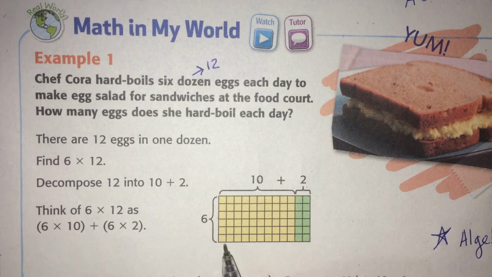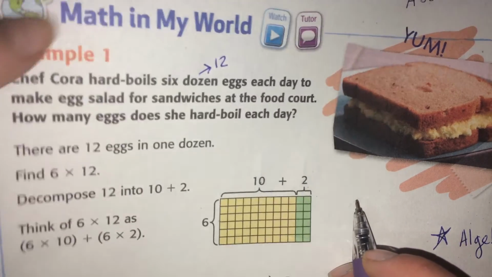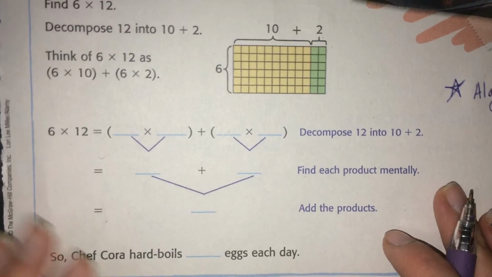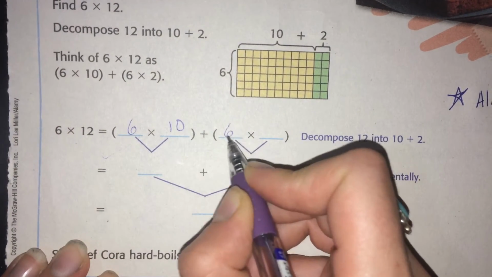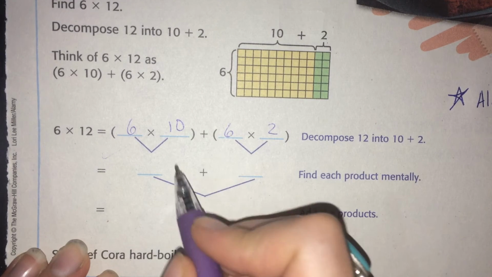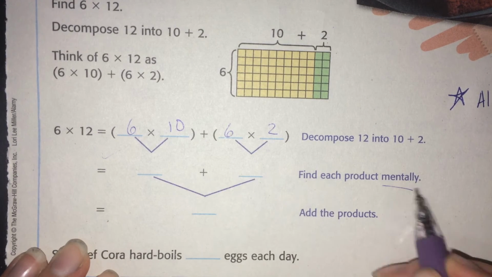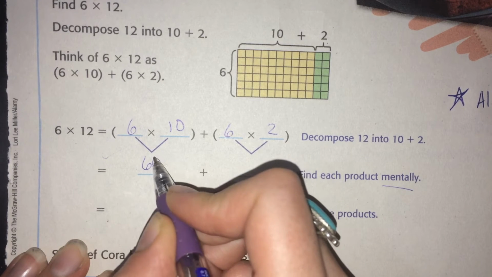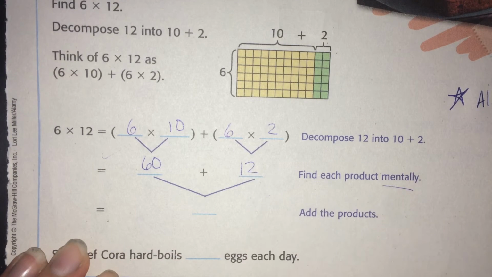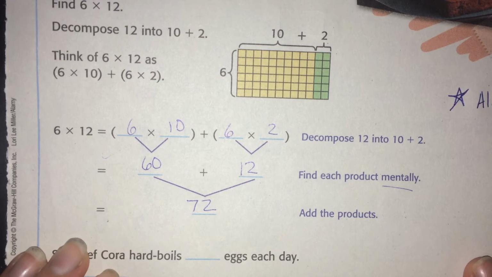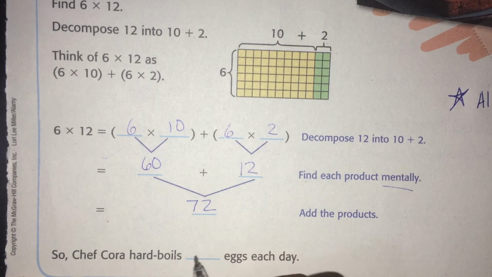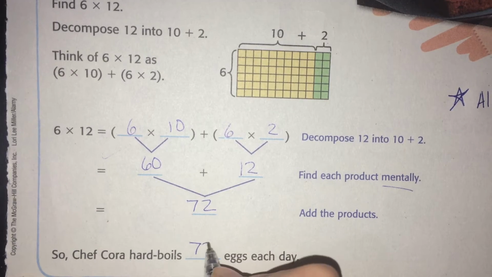Think of 6 times 12 as 6 times 10 and 6 times 2. Then find each product mentally: 60 and 12. Then add the products: 72. So Chef Cora hard-boils 72 eggs a day.